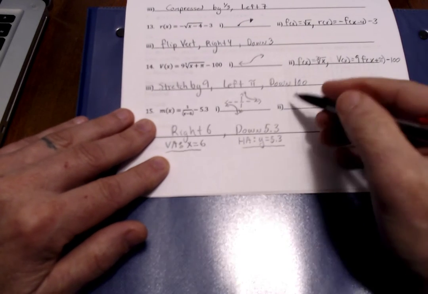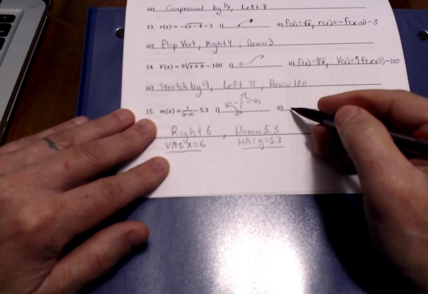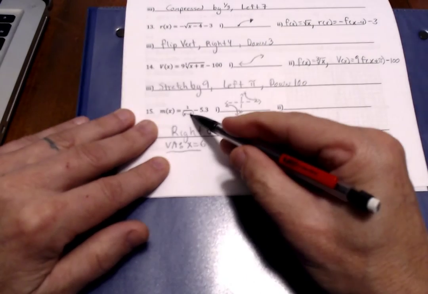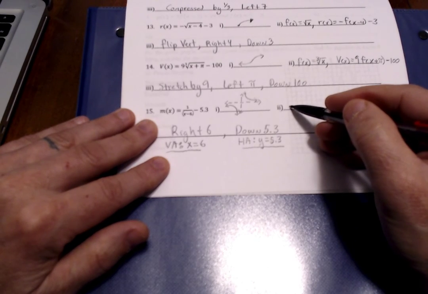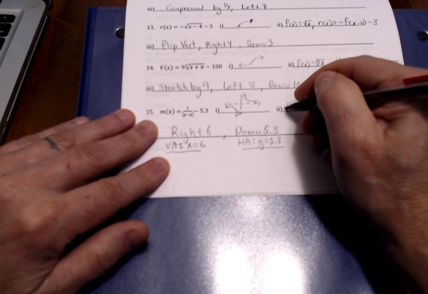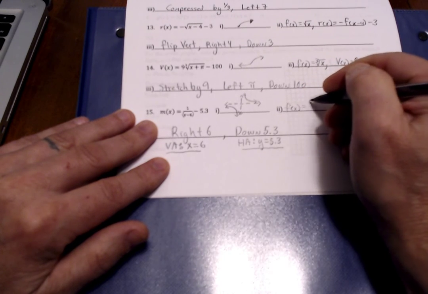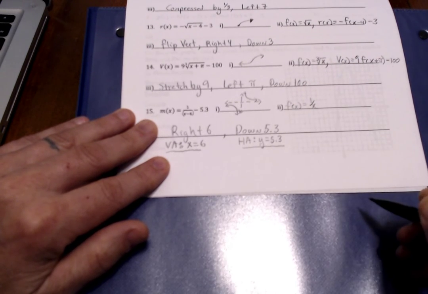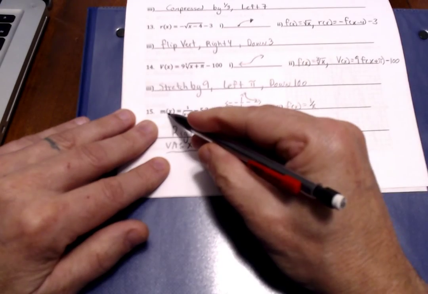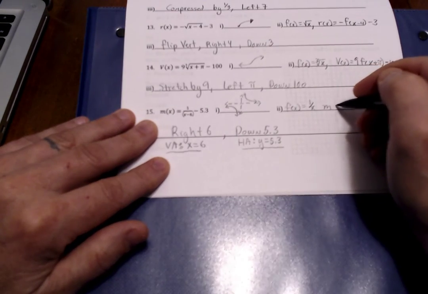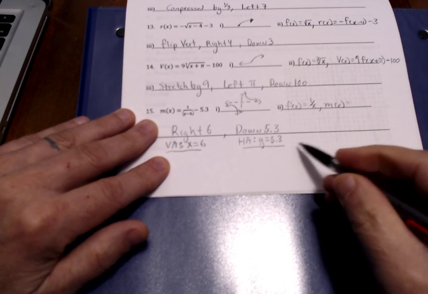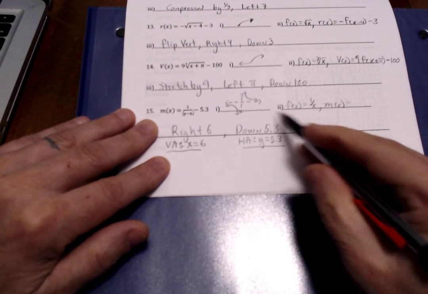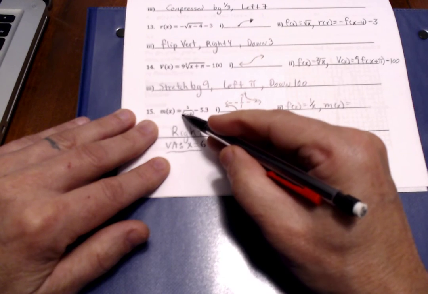Now, going back here, what would be the way to write this from explicit to function form? Well, we're going to say the parent function was 1 over x. Our original is m of x. Well, what's happening to the function? Is anything multiplied on the outside?